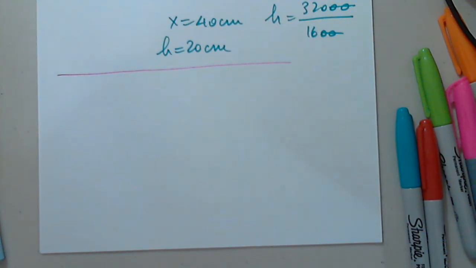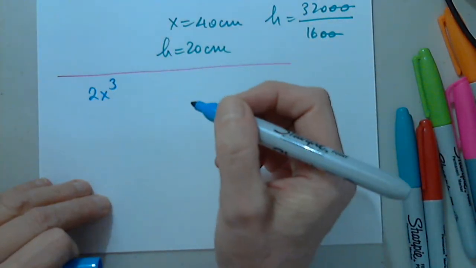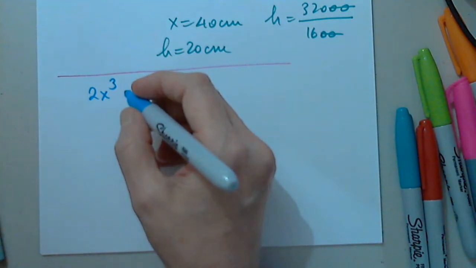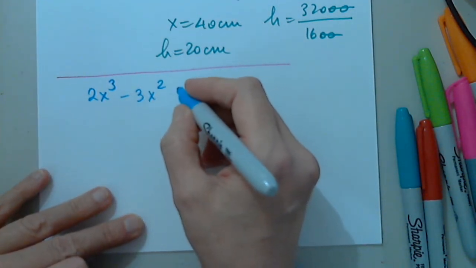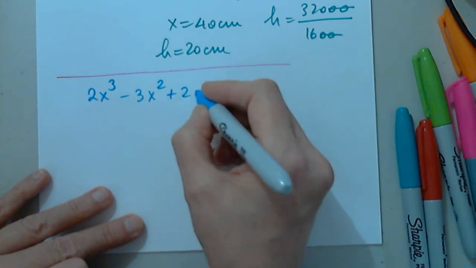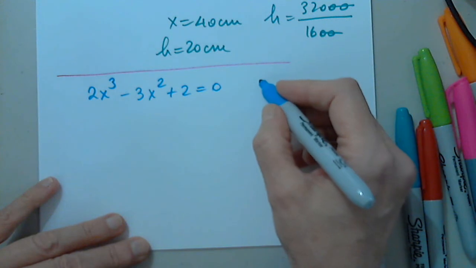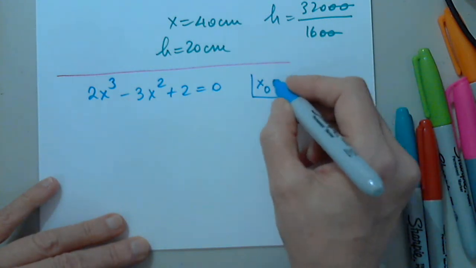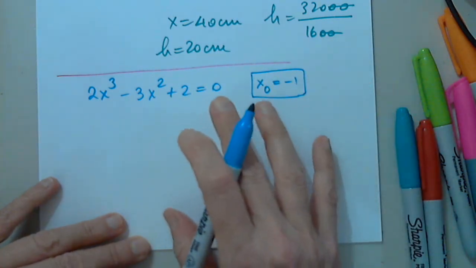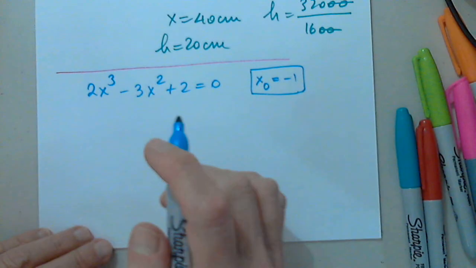Okay, I have one. 2x cubed minus 3x squared plus 2 equals 0, and then x1 equals minus 1. That's the initial value, x naught. So in this case, they are giving us the starting point. That's fine too.